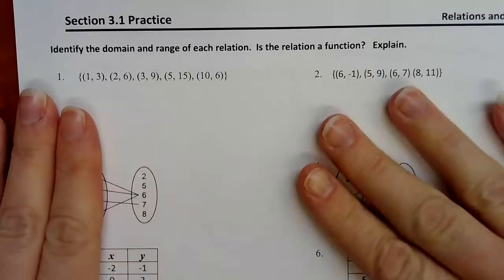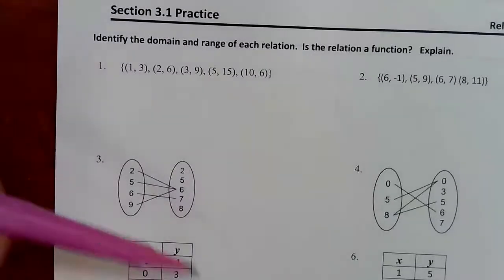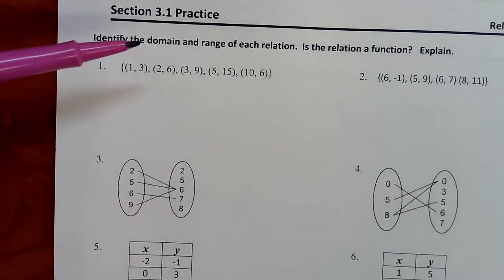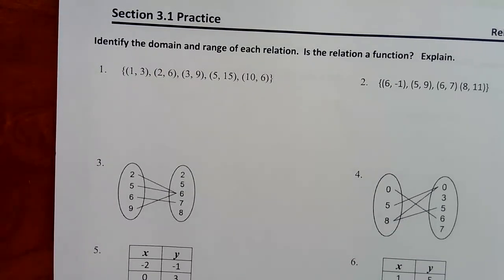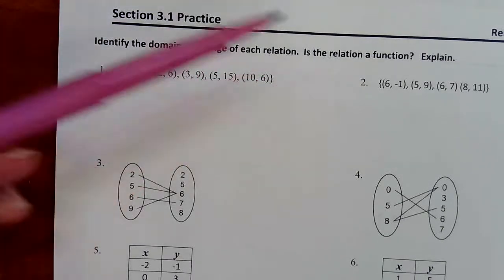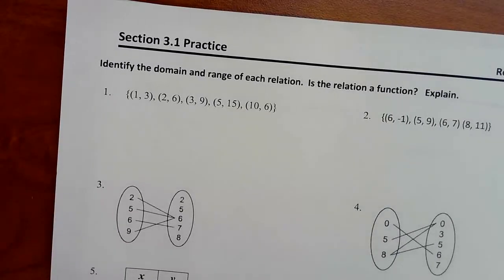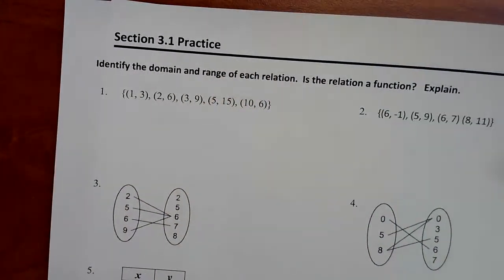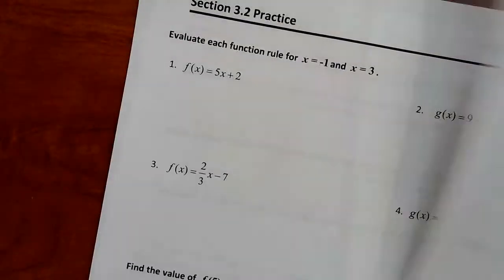So a couple of things that I'm noticing in this first section, actually, this one wasn't too bad. Identify the domain and range. Just remember, domain are your X's, range are your Y's. You write them in order from smallest to largest, and you do not write numbers more than once. And if it's a function, that means that your domain did not repeat. So this will be popping up on your quiz review tomorrow.